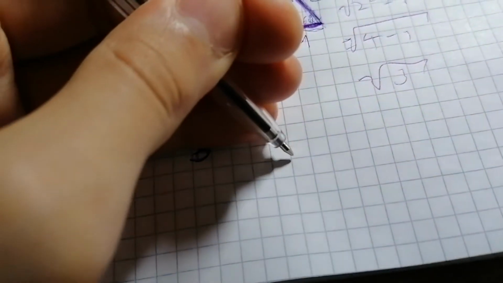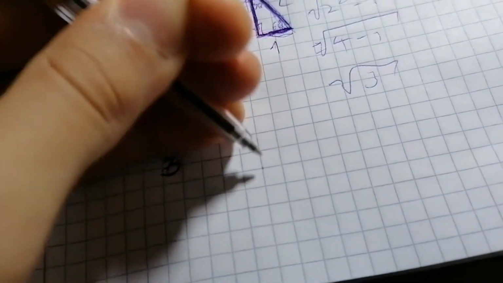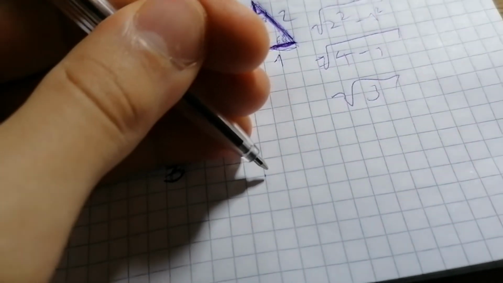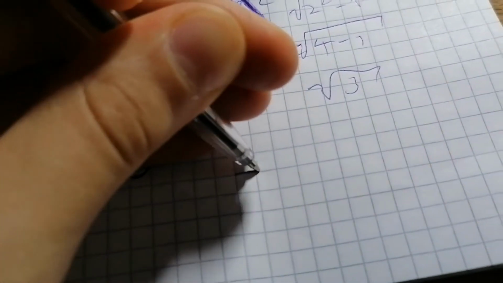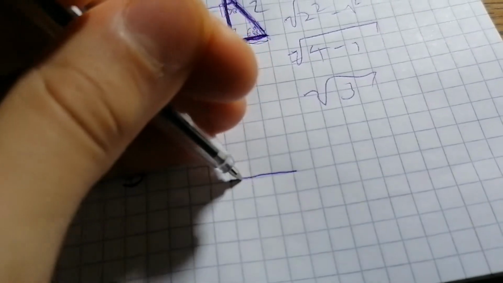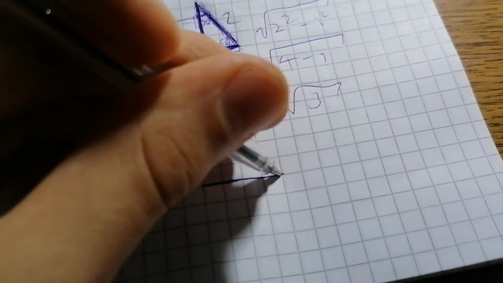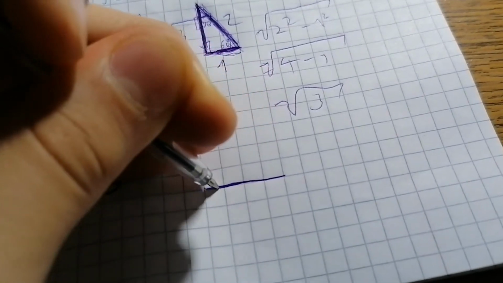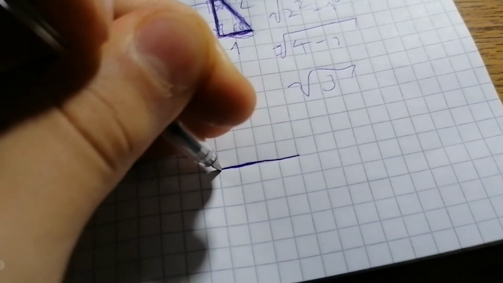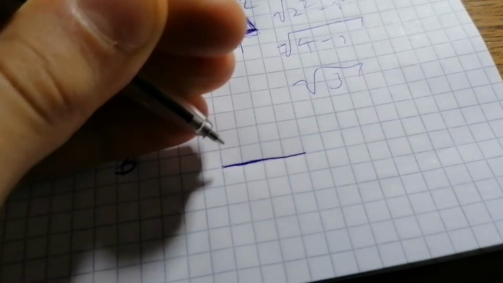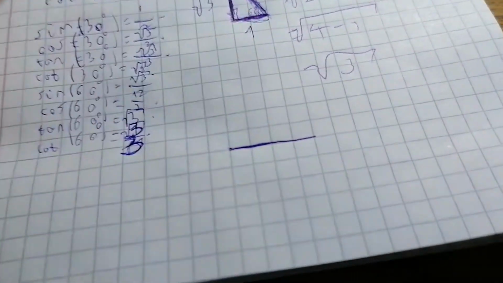So if we have a right triangle like this, let's draw one of the angles 0 degrees. So this is one side, like this, and then the other side is like this because it's an angle of 0 degrees, and then 90 degrees down, and we are here.